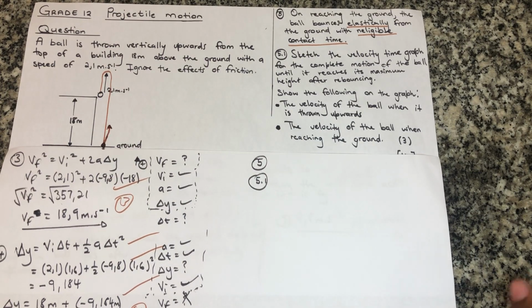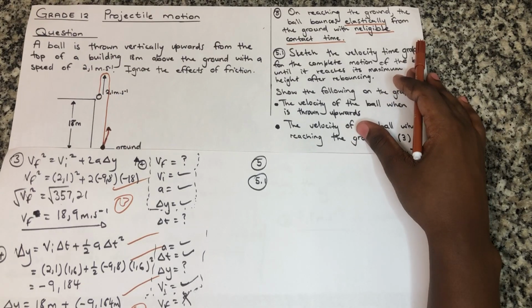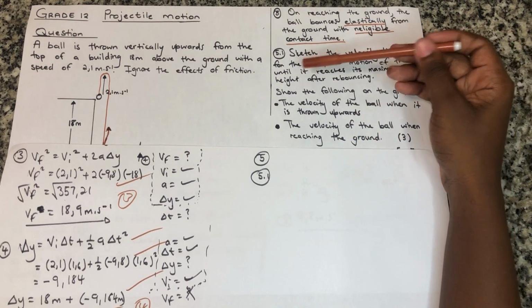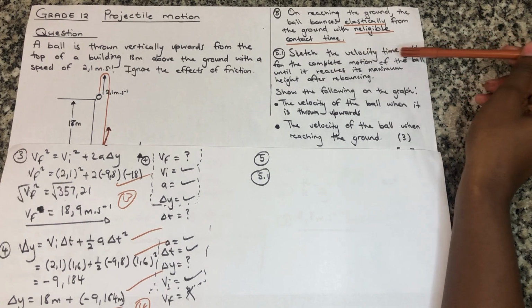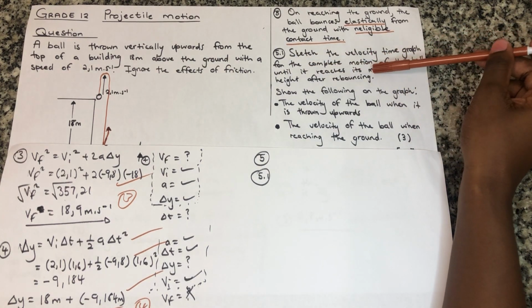Okay, so we have to sketch the velocity time graph. Hope everyone can see. Sketch the velocity time graph for the complete motion of the ball until it reaches its maximum height after rebouncing.